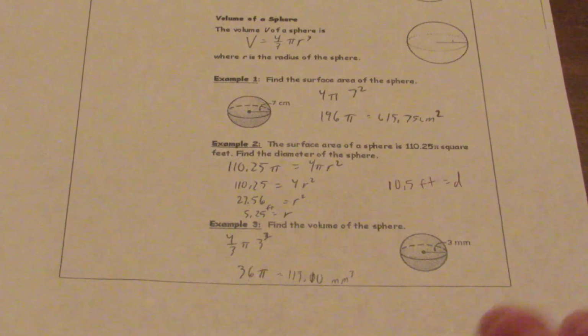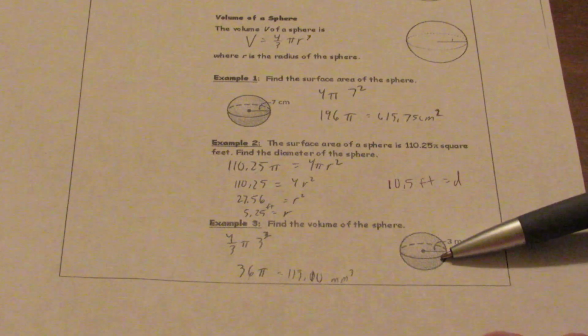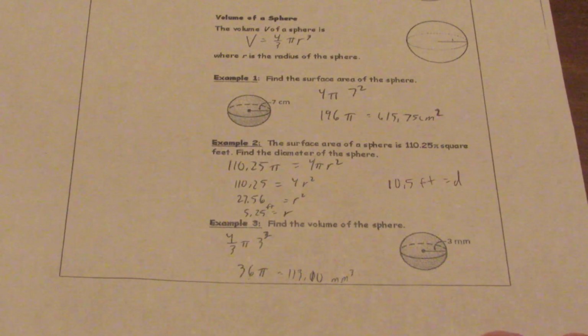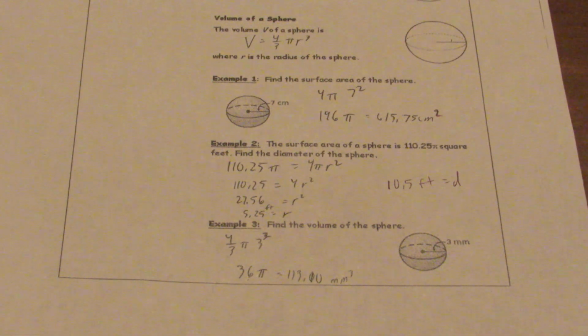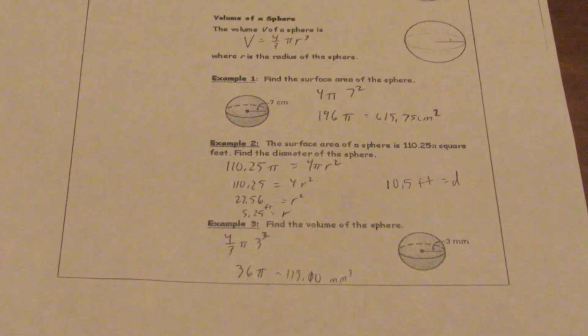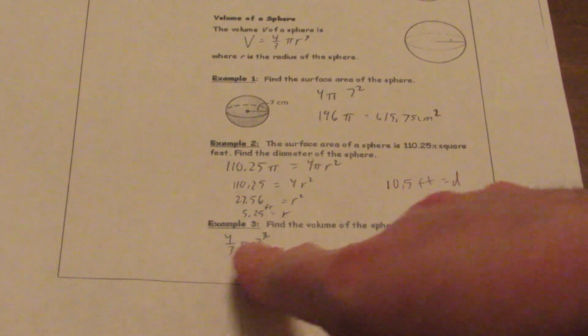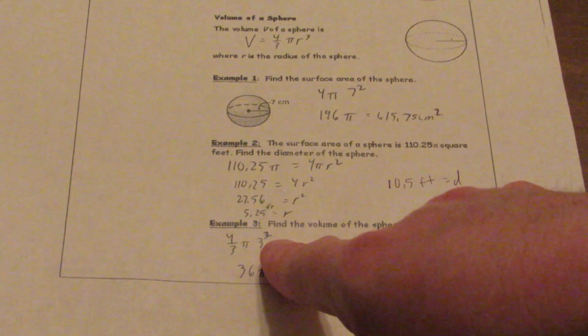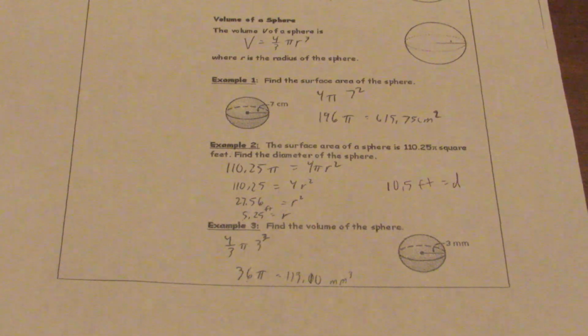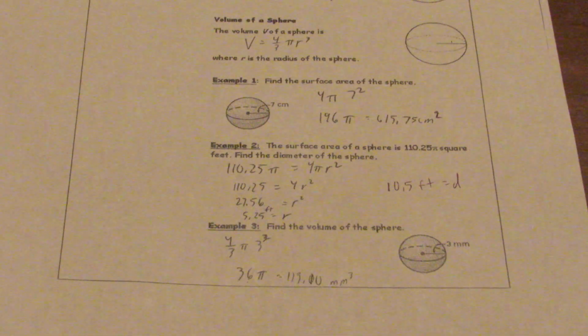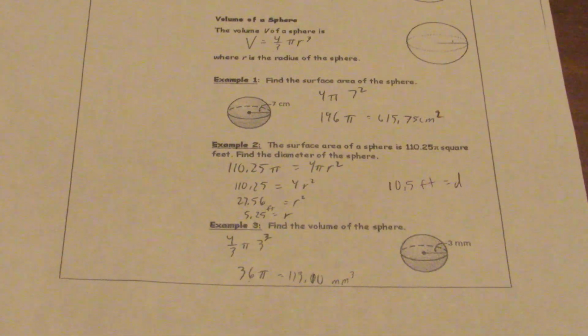Something's a little weird with spheres. Because of our two formulas, we have 4 pi r squared and 4/3 pi r cubed. Because I'm dividing by 3, when my radius in the volume formula is 3, my surface area is actually going to look the same. The surface area would be 36 pi as well, but it would be millimeters squared. So it's not actually the same amount of stuff, right?